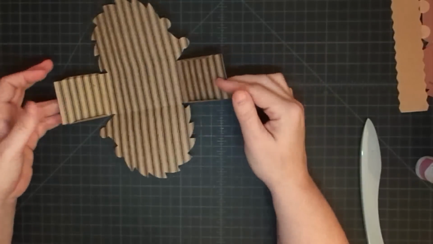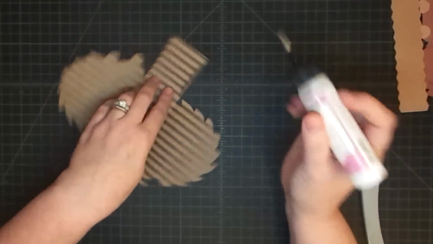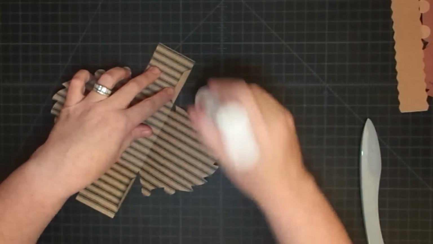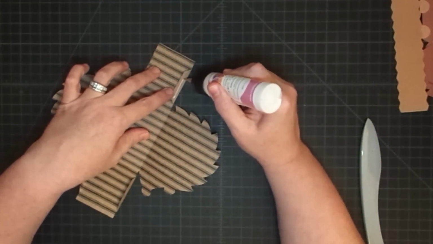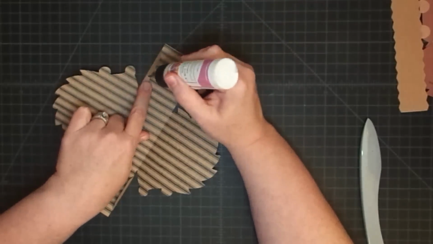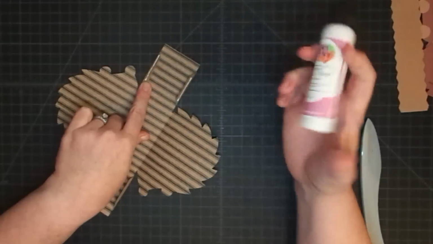Do I want to assemble him? Let's go ahead and do it. It won't hurt anything. I'm going to use some art glitter glue because it's fast, it's strong, and it will hold this dude in place. And you can use a dry glue if you want to. I just love this glue.